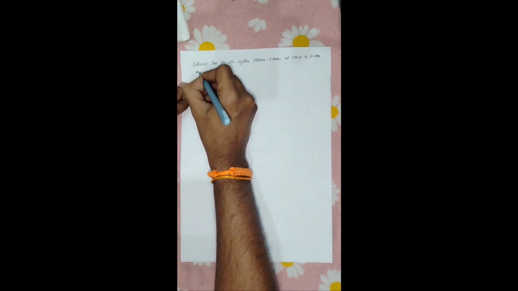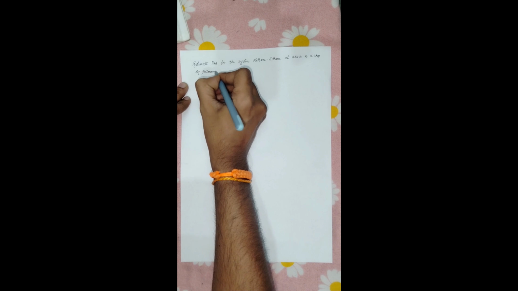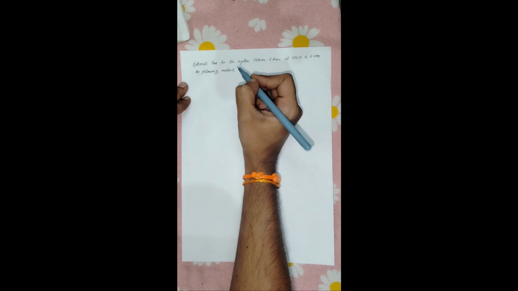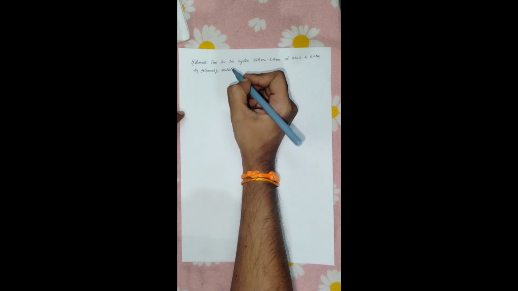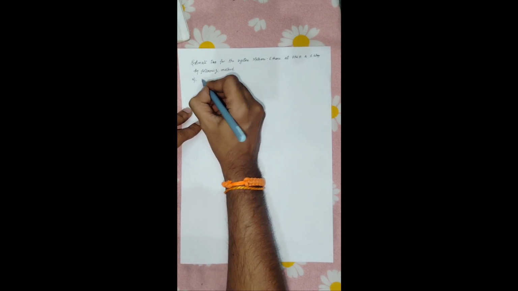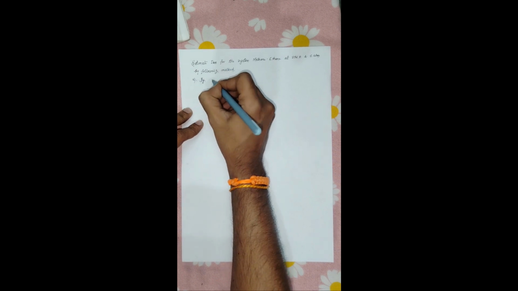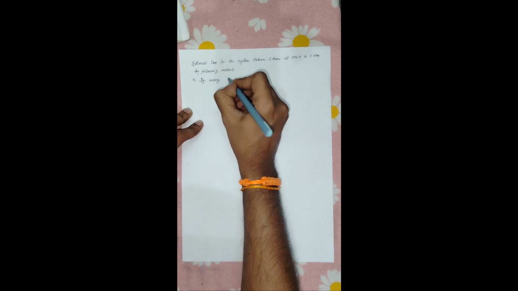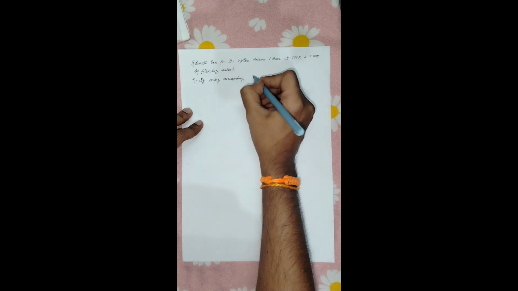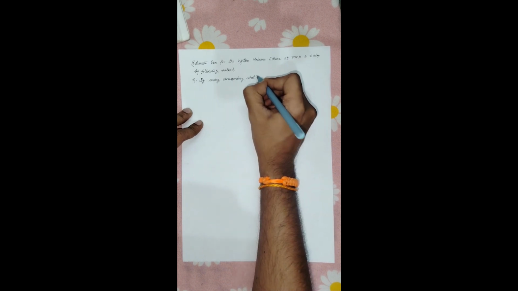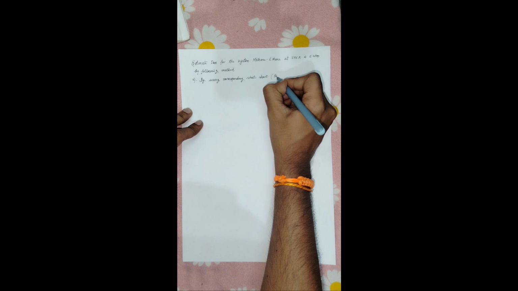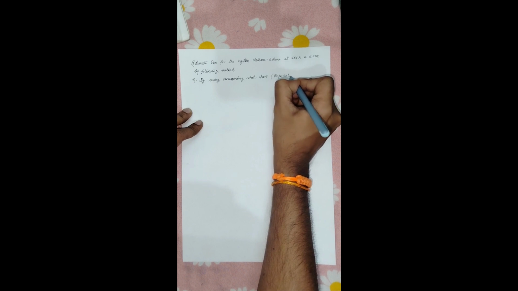And by following methods. So what are the methods given? They are mentioned in the first and second sub question. So here I write the sub question. By using corresponding state chart, that is empirical graph.